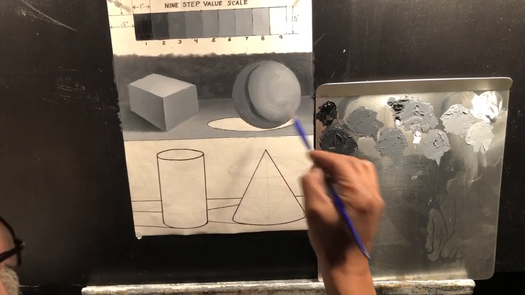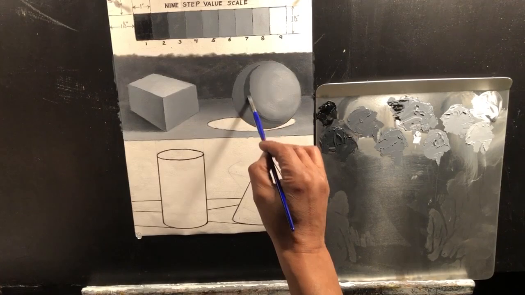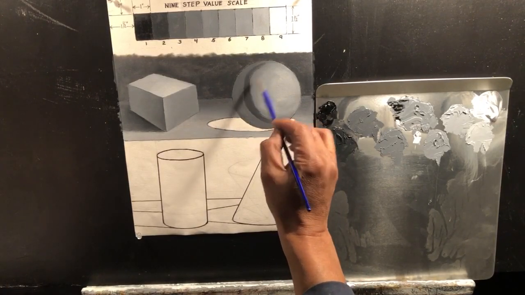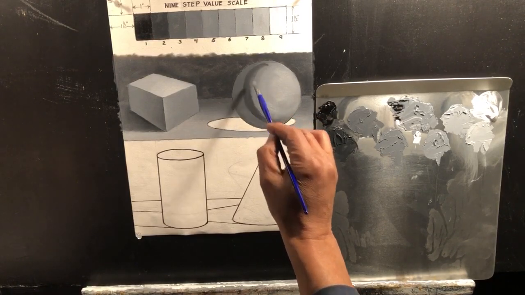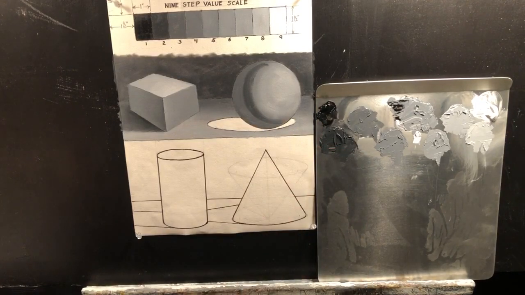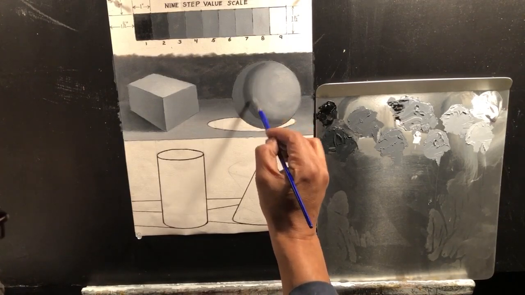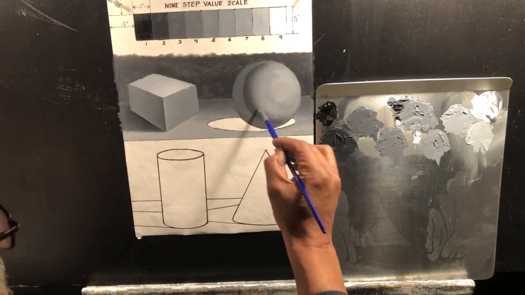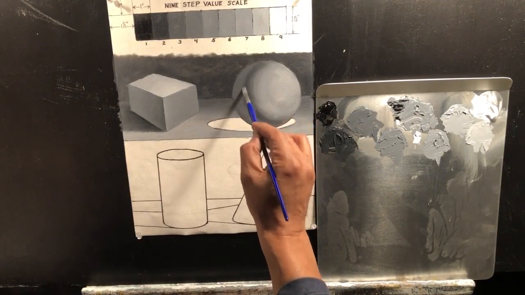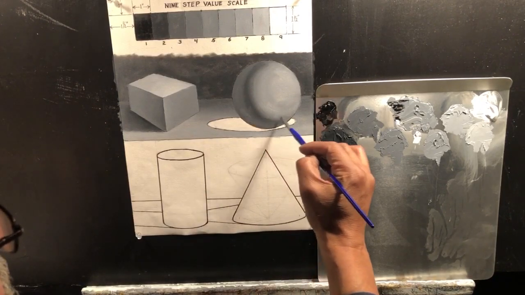Follow the form all the way around like this. We're going to have the shadow core the widest right in here. Follow that form best you can. Wipe the brush off. Now we're going to blend in that shadow core. I'm just going to go along the edges for that shadow core to blend that in.